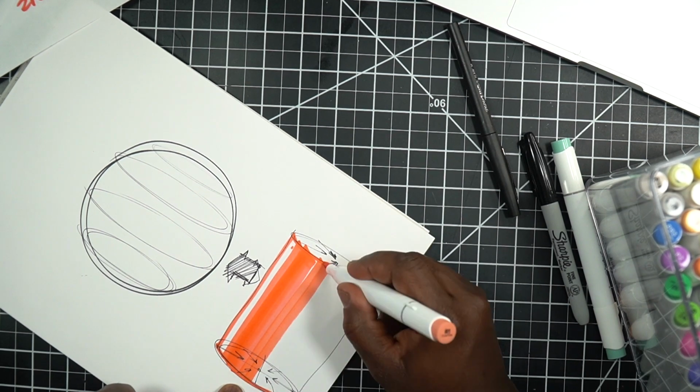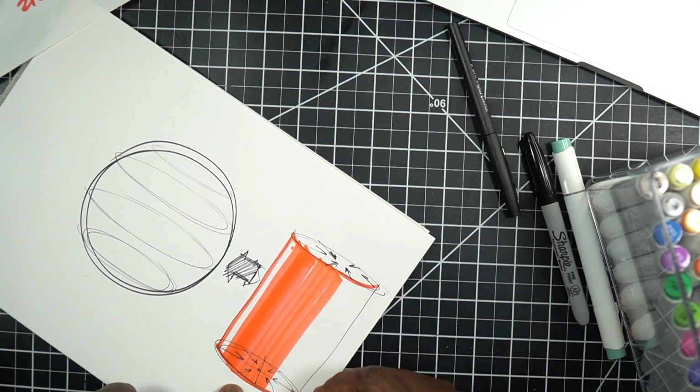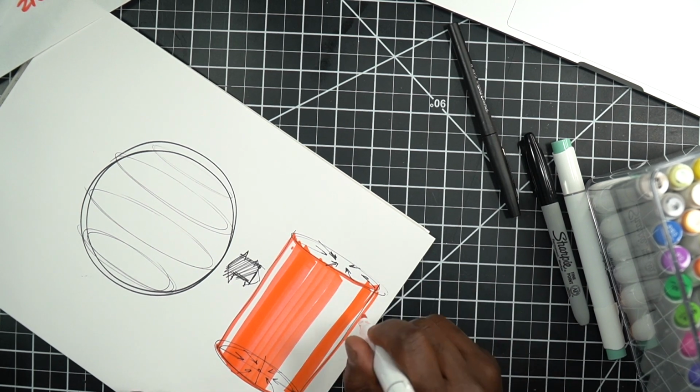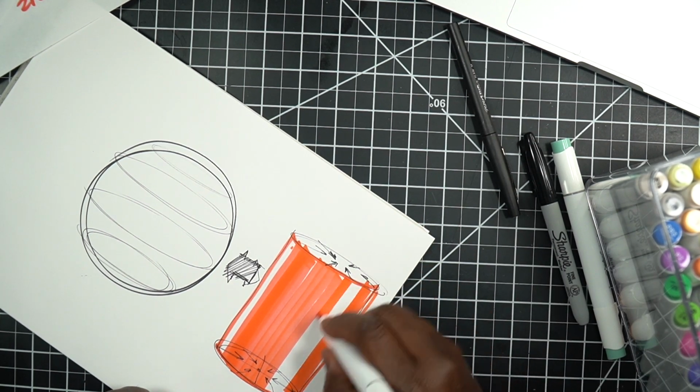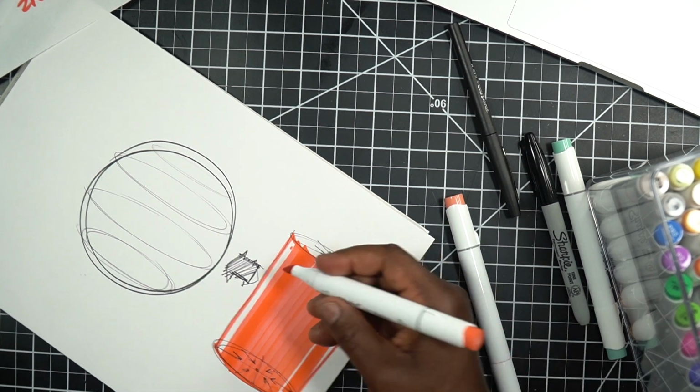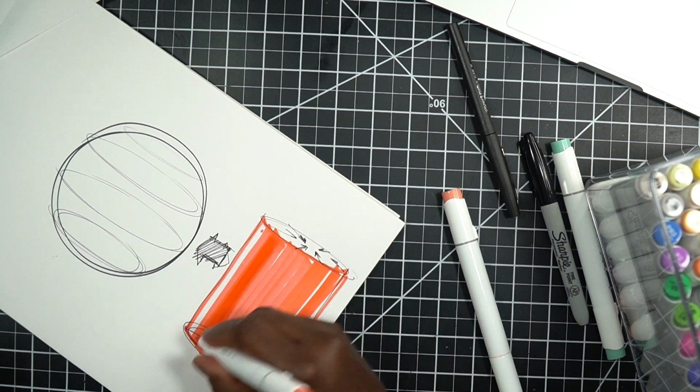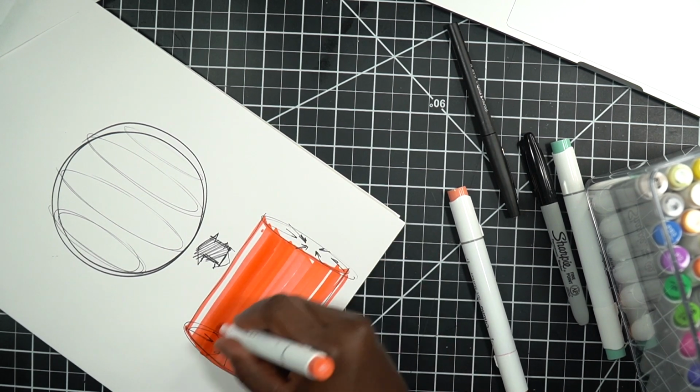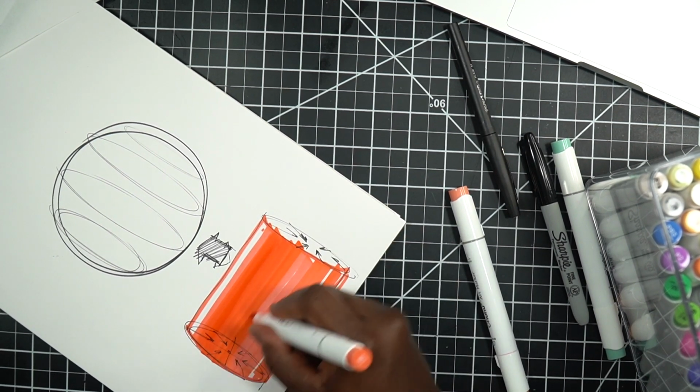And then we have a blend across the middle to a highlight. And right next to the highlight, we also have our reflected light. Let's see, it says the R1. So I'm going to go like that because I can go a little darker with this marker to get my shadow core and blend across.